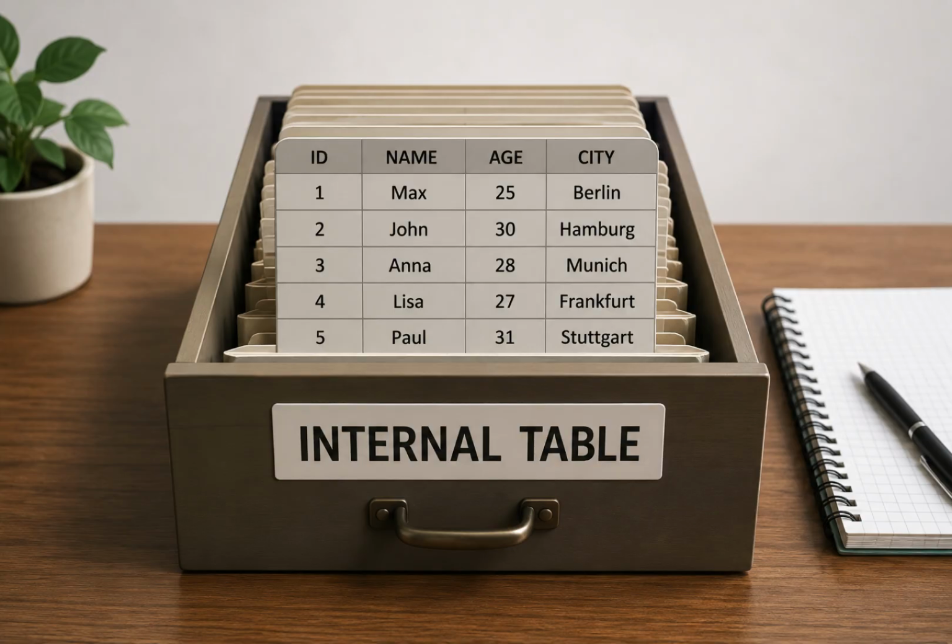What is a standard table? A standard table is the simplest and most commonly used type of internal table. The records are basically stored in the order in which we add them. If we first add Max, then John, and then Anna, the records are initially in that order.